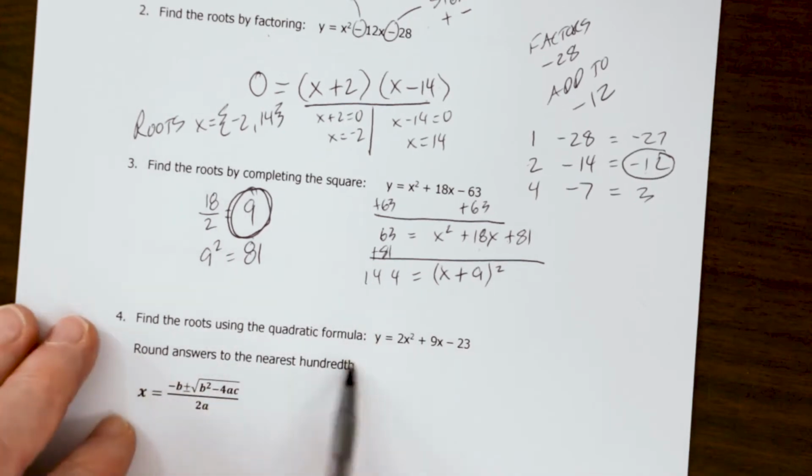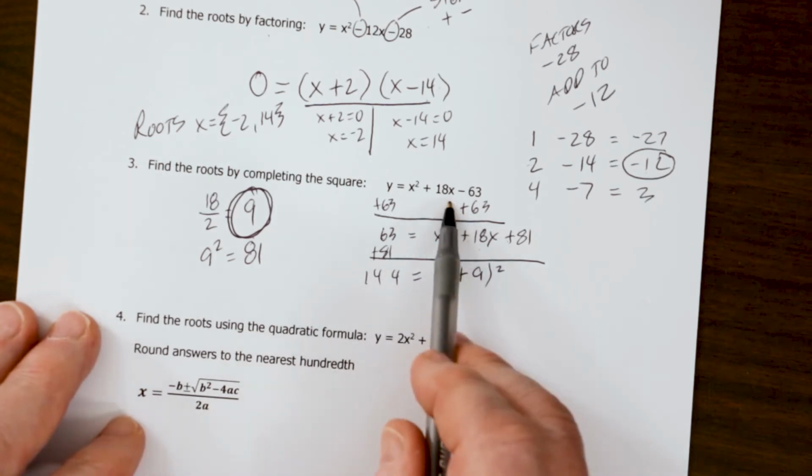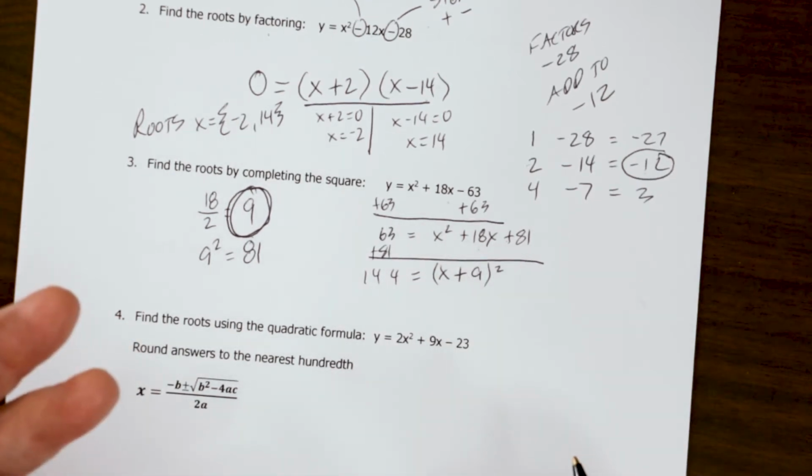Notice how down here it says round your answer to the nearest hundredth. Up here it didn't, so you should get a nice number, okay? And some of you may have said, hey, I can factor that. Well, yeah, you could have, but that wasn't what it asked you to do. So if you factored that, it would be wrong.